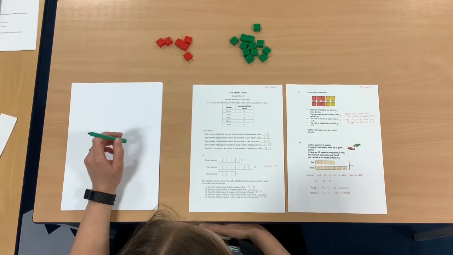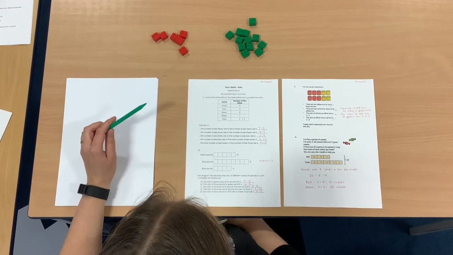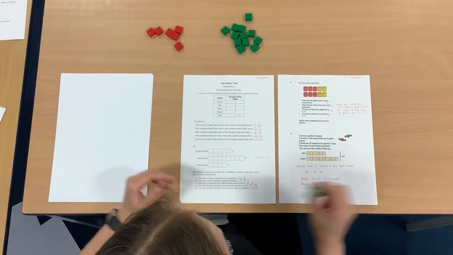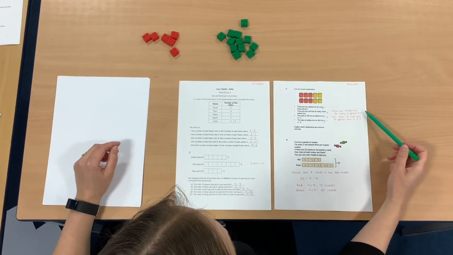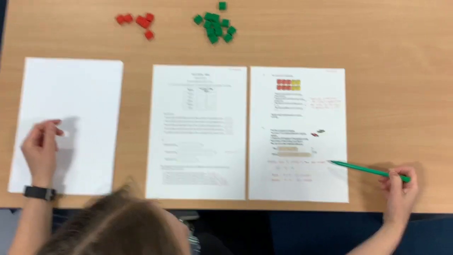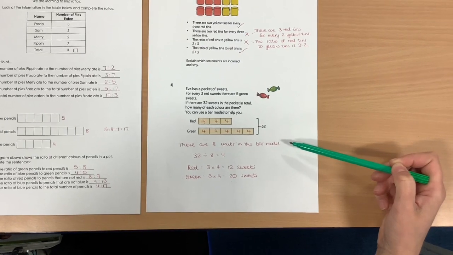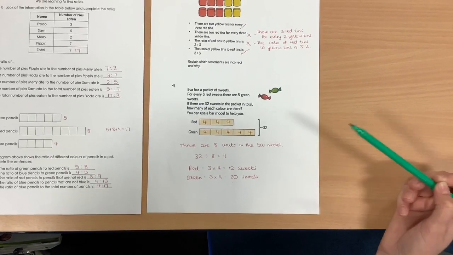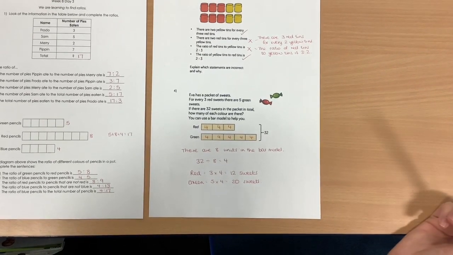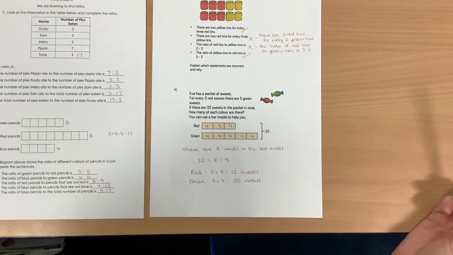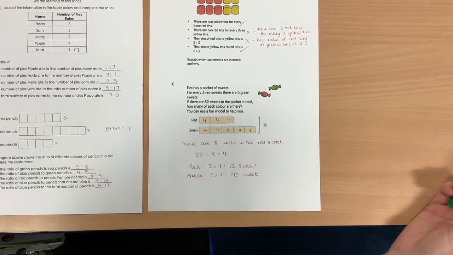Here are your answers to yesterday's ratio problems. These ones were quite straightforward. I think this one was fairly straightforward. We used slightly different language. When you got to this one, you weren't necessarily given the numbers, you had to work them out, but I've just shown you there how you could have used that bar model to help you get the right answer. So hopefully if you weren't sure about that one, my answer has made it a little bit clearer for you.